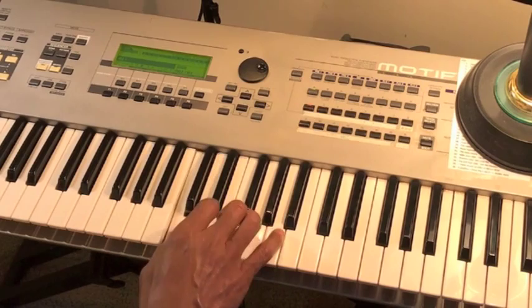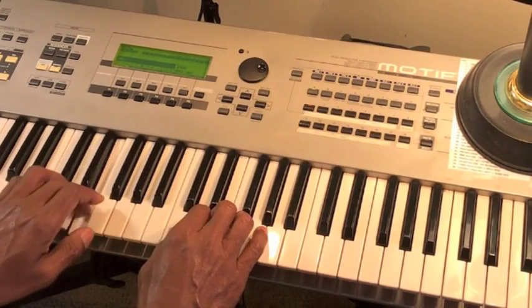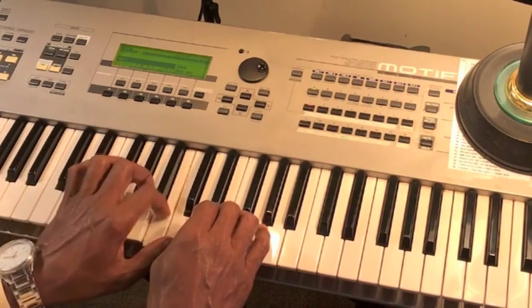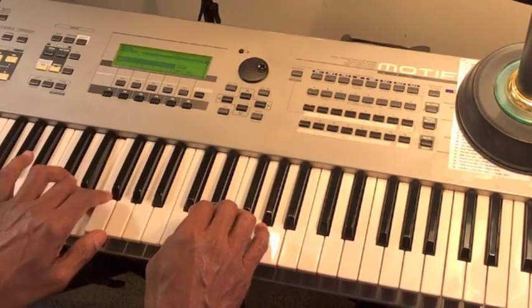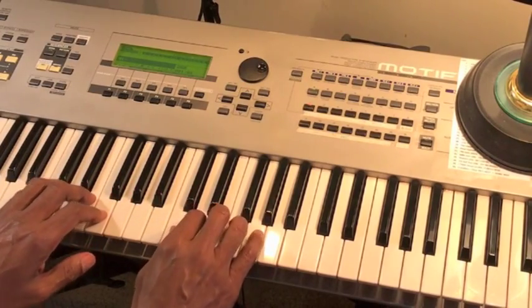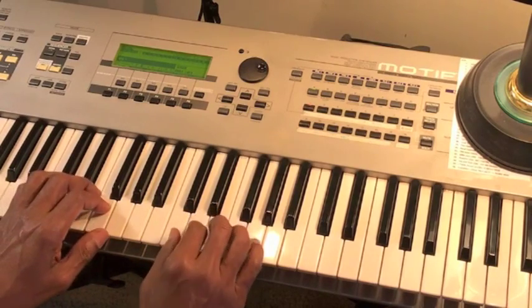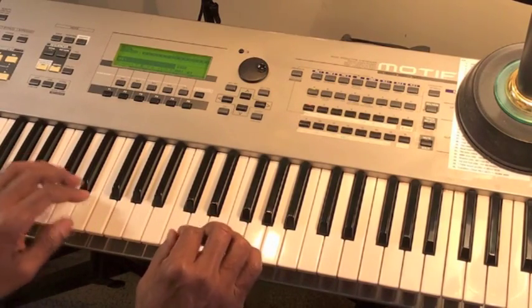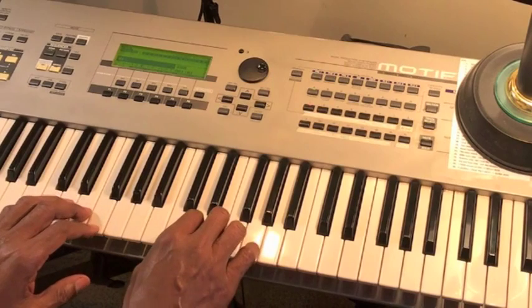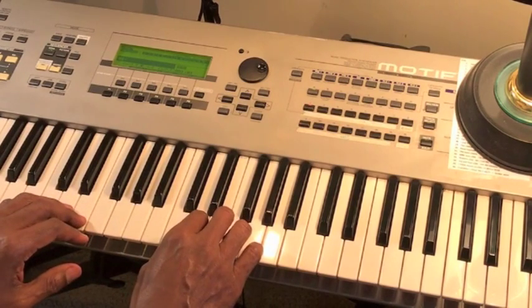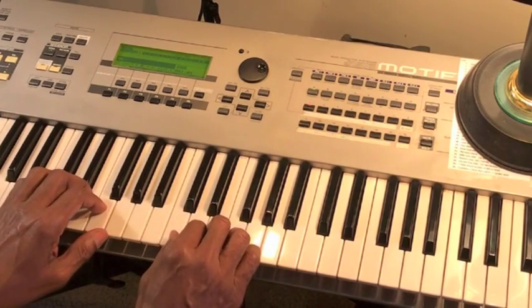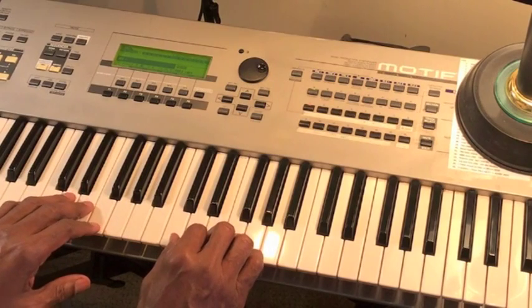C major scale. It's important that we understand all of our scales, and there are actually 12 major scales. All right. Now, let's just start with C major, and I'll show you how this process works.